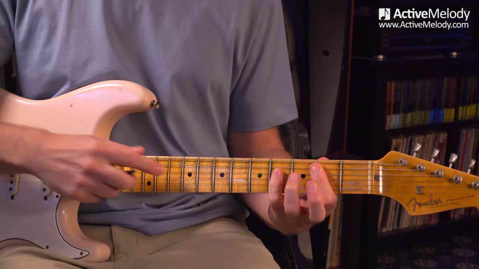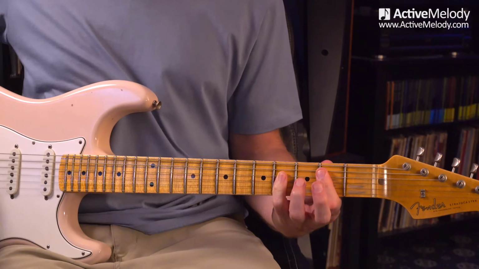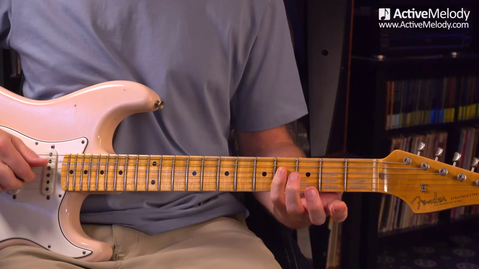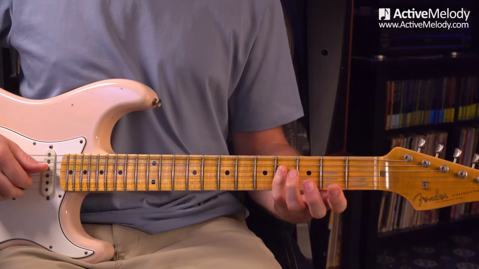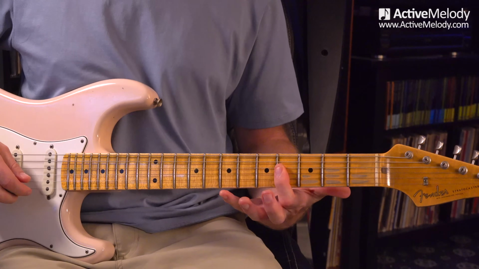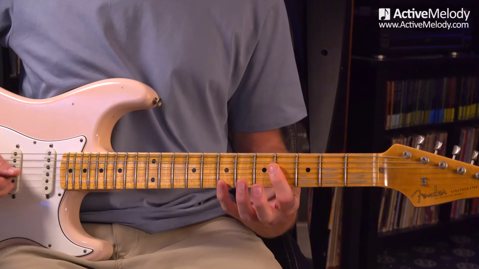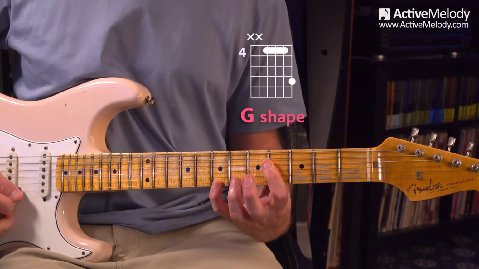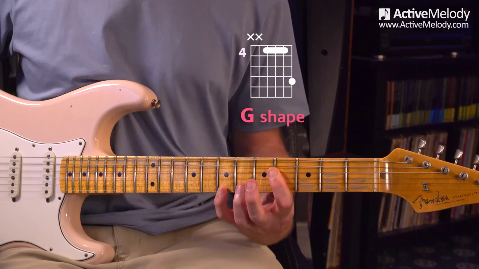All right, so now we're going to move out of the A neighborhood and move up to the G neighborhood. Remember, G is our next neighbor. What I love about these two neighbors is they share this little triad. So where my pinky was, barring on the 4th fret, strings 2, 3, and 4, I can just replace that with my index finger. And look at this, I can put my pinky up here to the 7th fret. And now I'm playing my G chord shape.